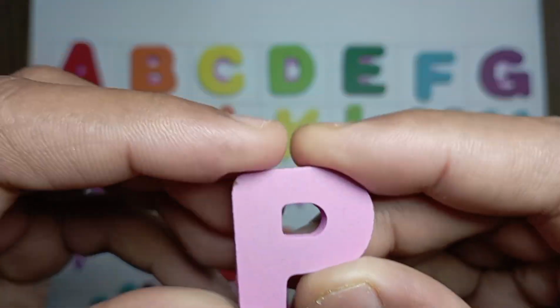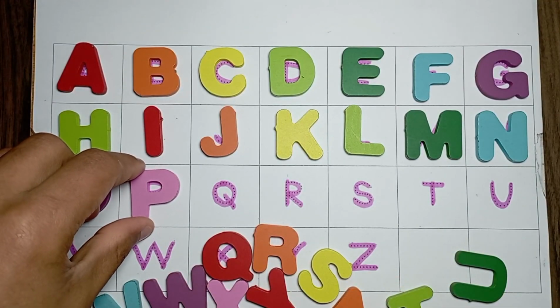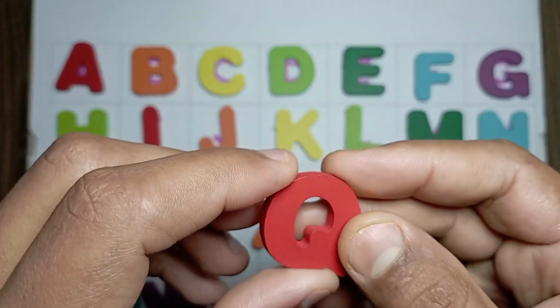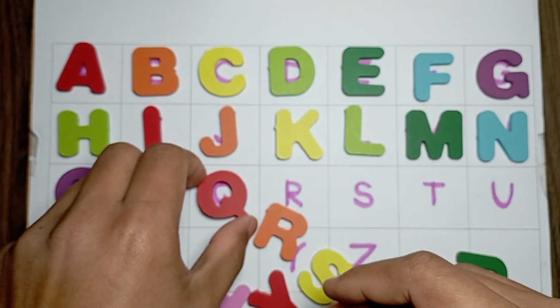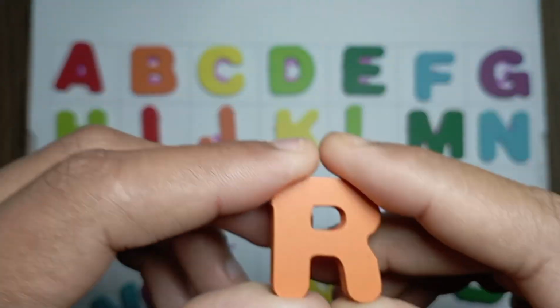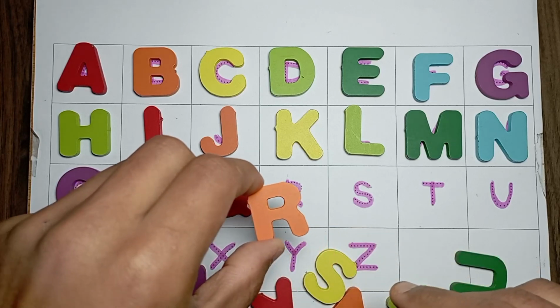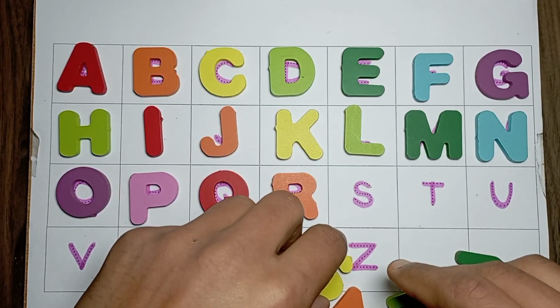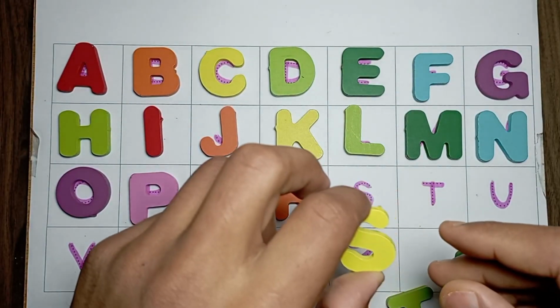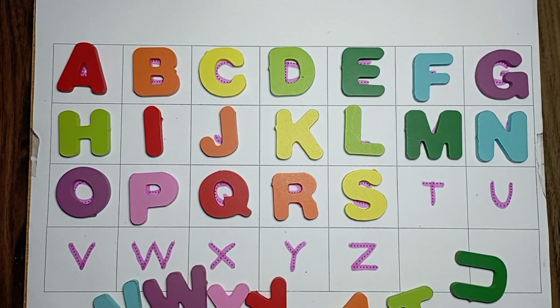P for penguin. Q for queen. R for rabbit. S for sheep.